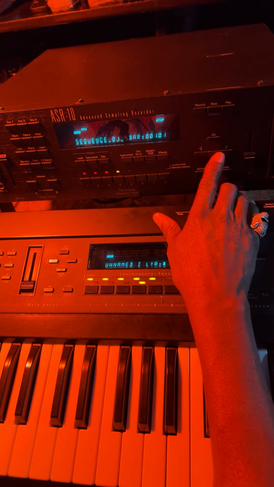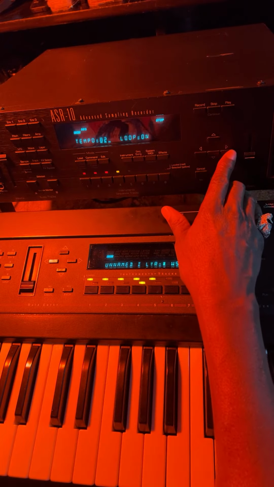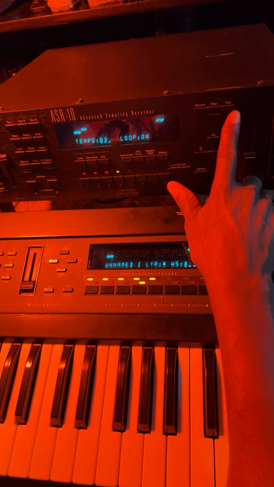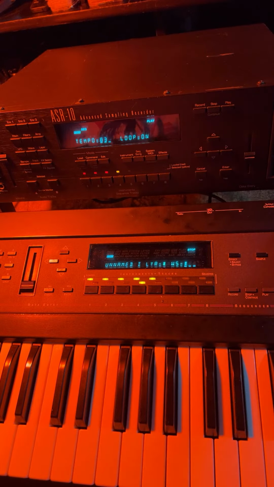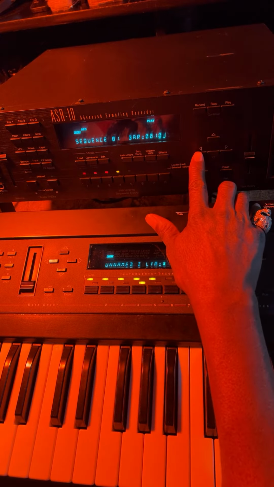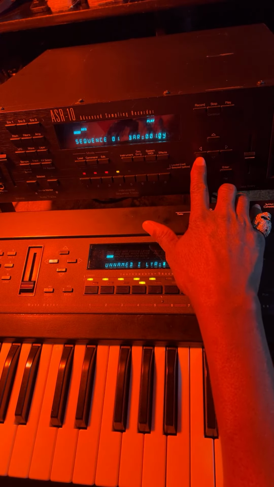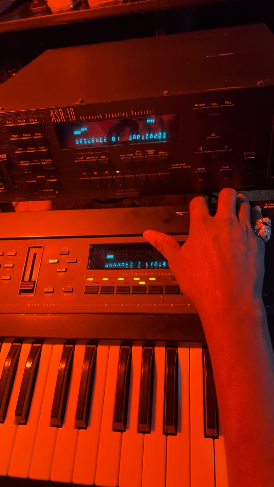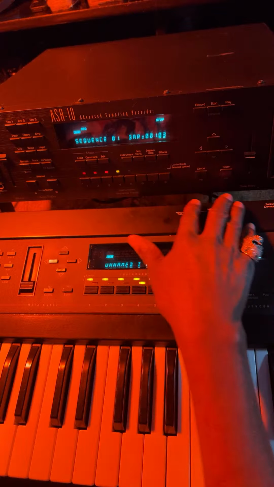Let's see what happens if I speed it up. You good? Yeah. All right. All right, so I had to speed it up a little bit. Now we're going to mess with the filter.